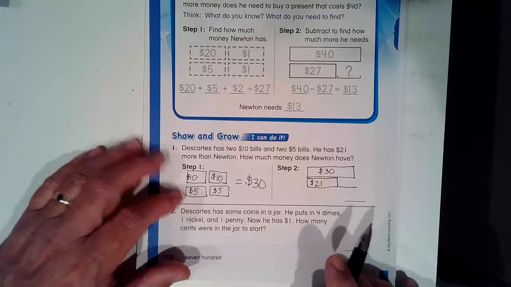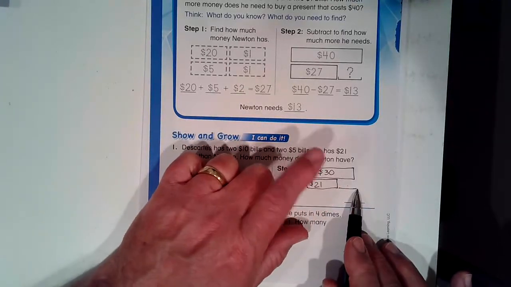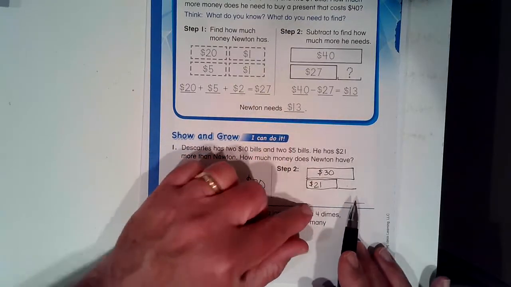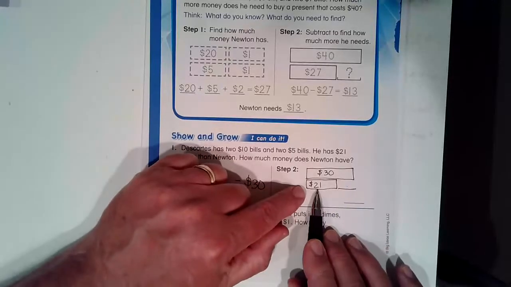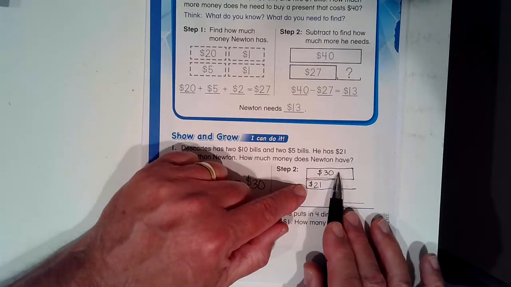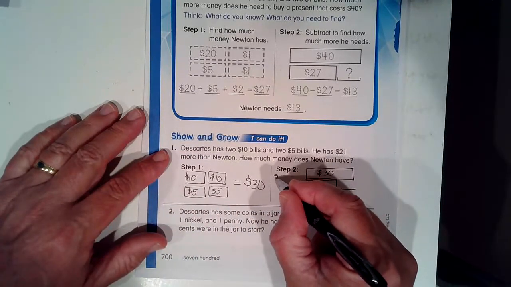So what's something that we could do? I could subtract and say, this is how I'm going to do it. Or since we are working with money, we could add. I have 21 and I need to know how much will it take to get up to 30. So I have 21. I could add another dollar.